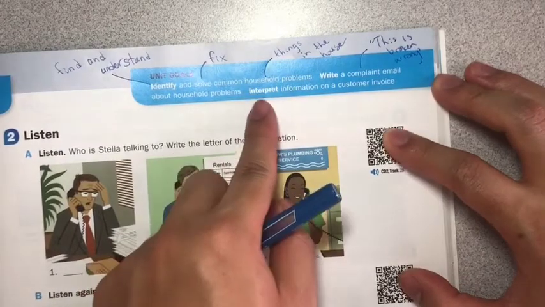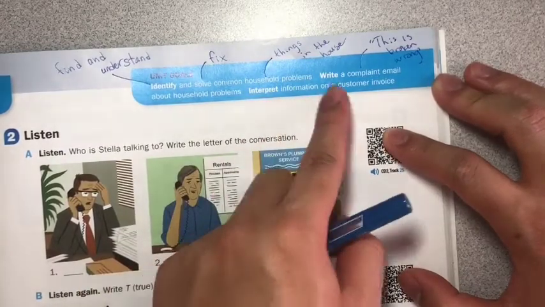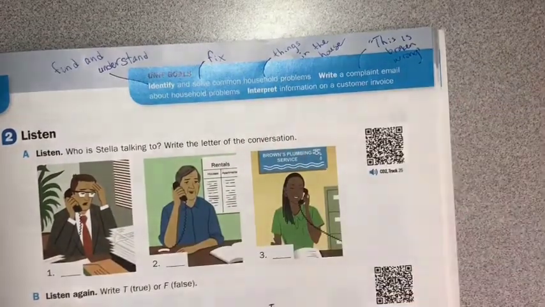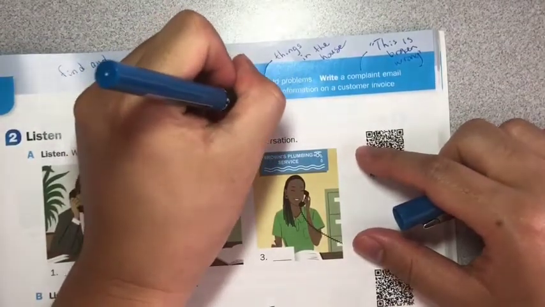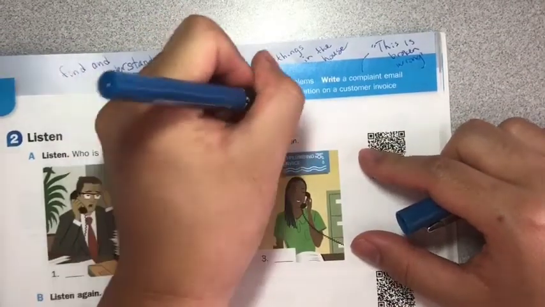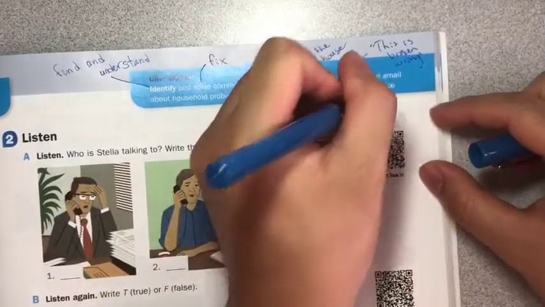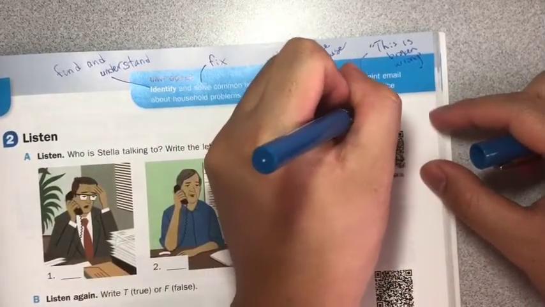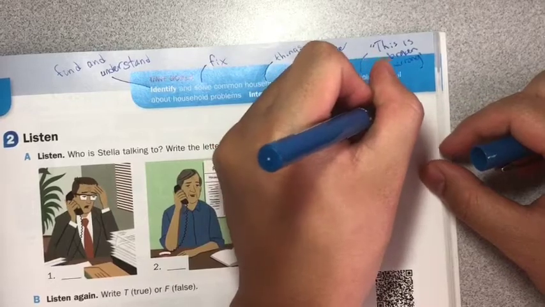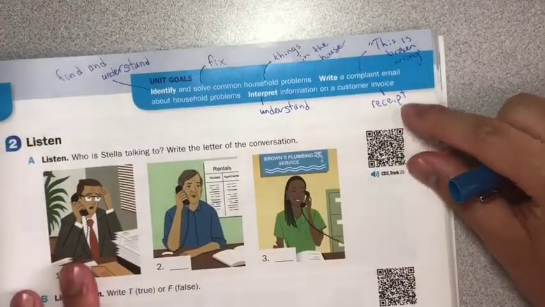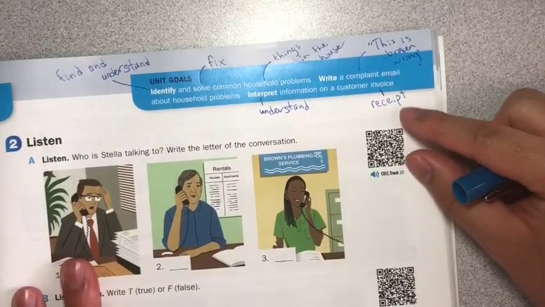And we need to interpret information on a customer invoice. Interpret means understand. We need to understand information from a customer invoice. An invoice is a receipt. So when you go to the store, you go shopping, you get a receipt.